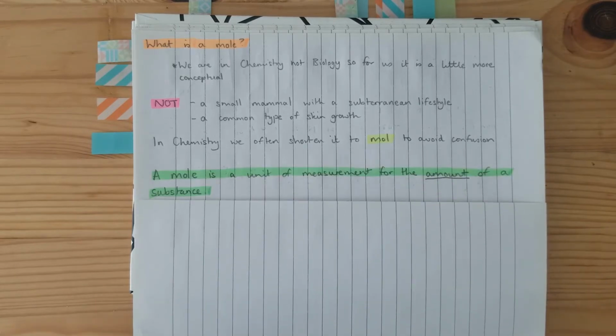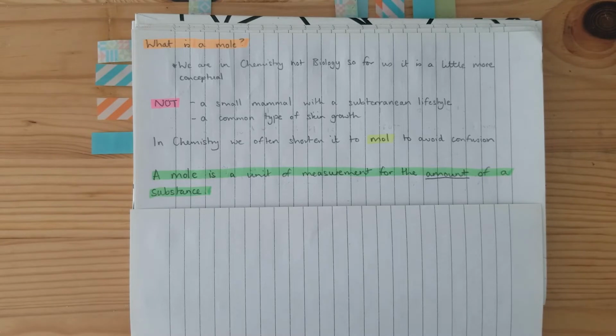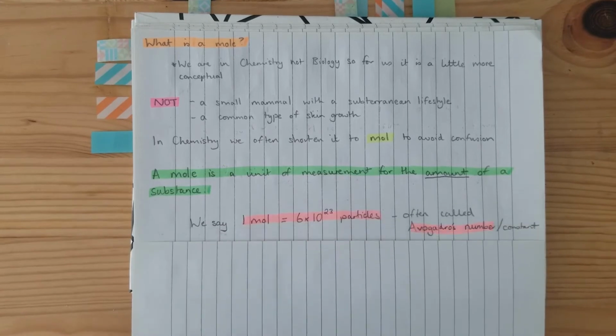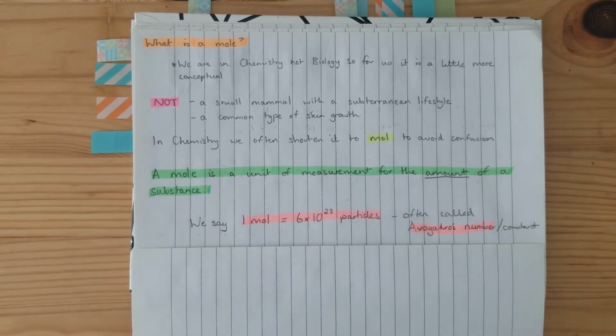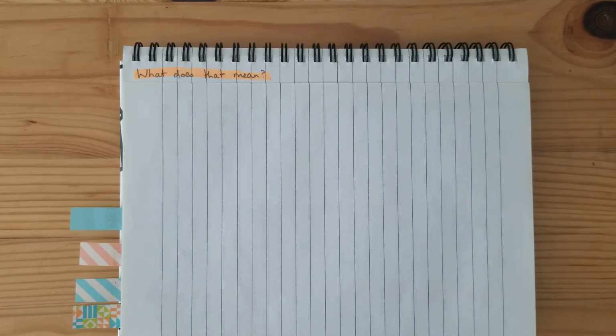So what is a mole? A mole is a unit of measurement for the amount of a substance. Now, I know quite often in chemistry we talk about not using the word amount, we use mass or volume, but in this case it is very much specifically a number. Chemists say that 1 mole is equal to 6 times 10 to the 23 particles, and this is often called Avogadro's number or Avogadro's constant, after the scientist who first explained what a mole was.